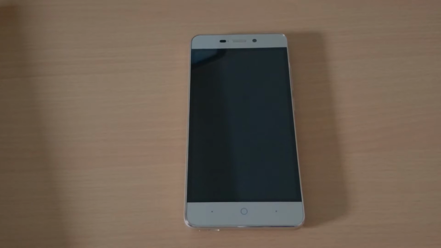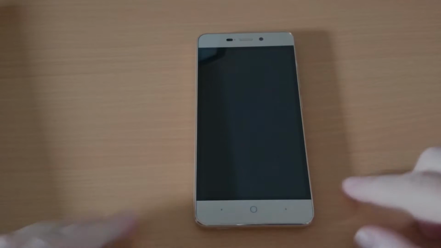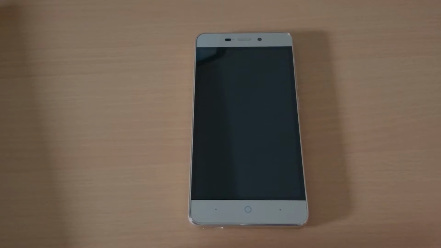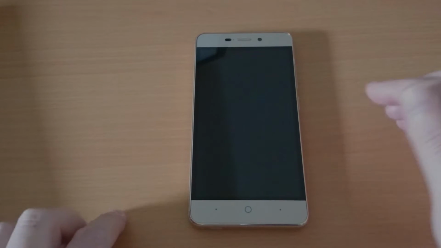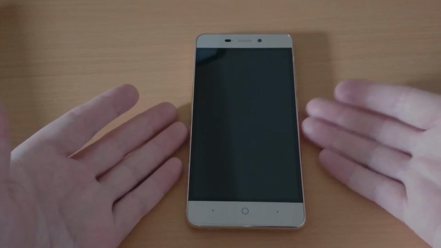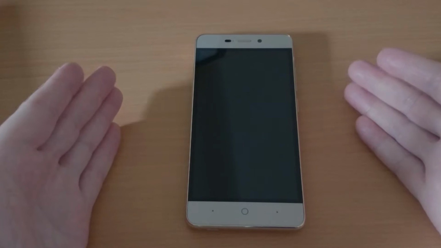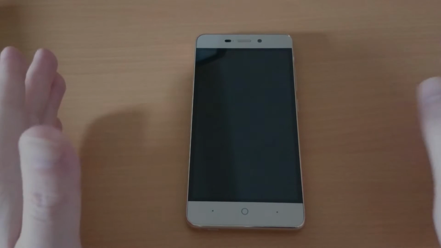Today I'm going to do a quick review of the ZTE Blade A452. This is a 5-inch display phone with a 720 by 1280 pixel resolution, that's 294 pixels per inch, and you're looking at 16 million colors on an IPS TFT panel. We have a 1 GHz quad-core processor, the MediaTek MT6735P, with an ARM Mali T720 GPU.